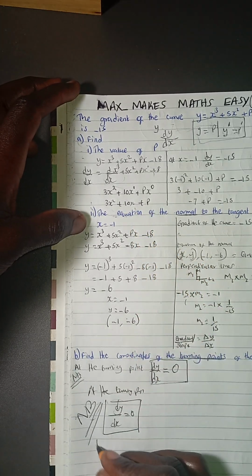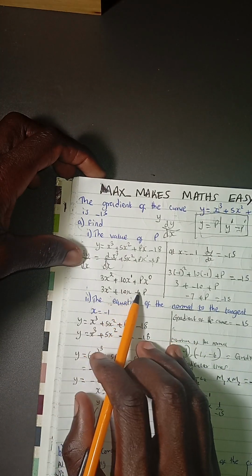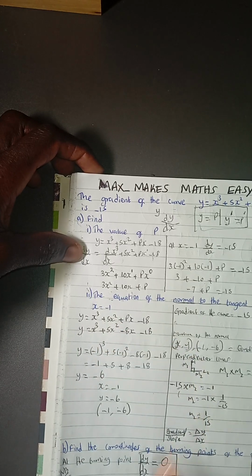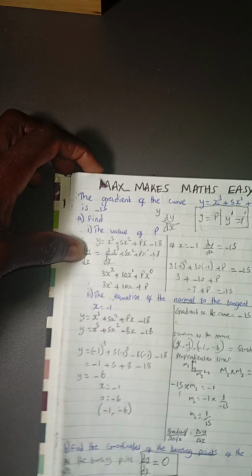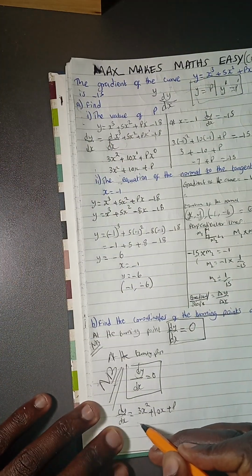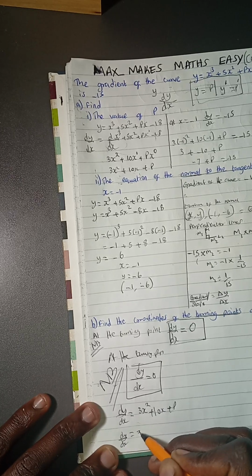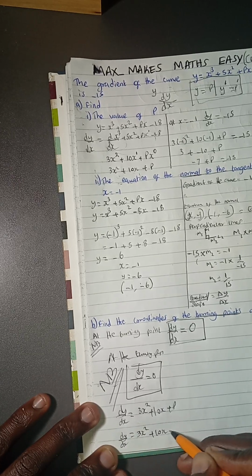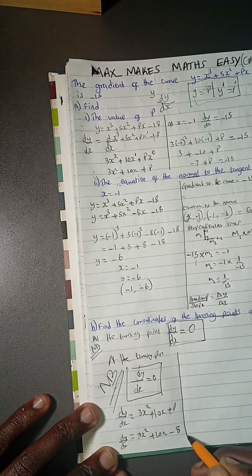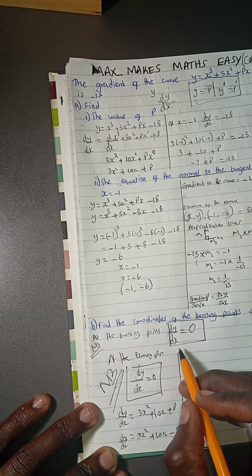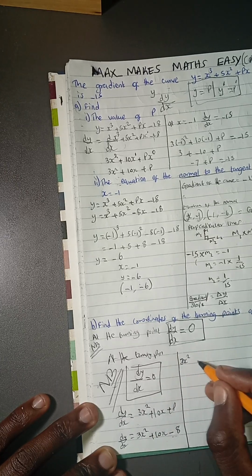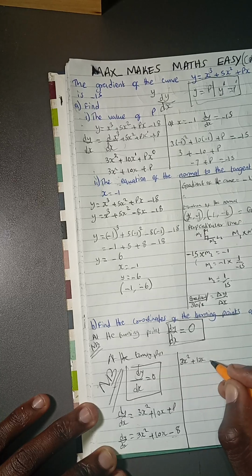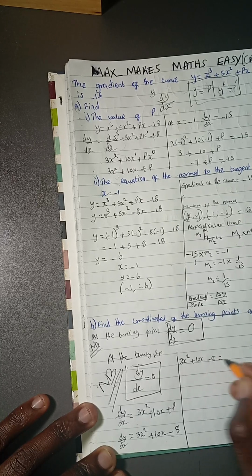Remember we found our dy over dx as 3x squared plus 10x plus p here. So dy over dx is equal to 3x squared plus 10x plus p, and we found our p as negative 8. So our dy over dx is equal to 3x squared plus 10x minus 8, since our p is minus 8. And remember we have said at the turning points dy over dx is equal to 0. So we say 3x squared plus 10x minus 8 is equal to 0.